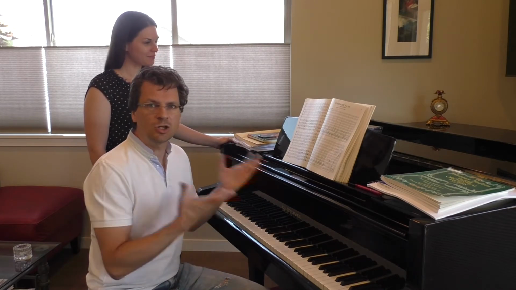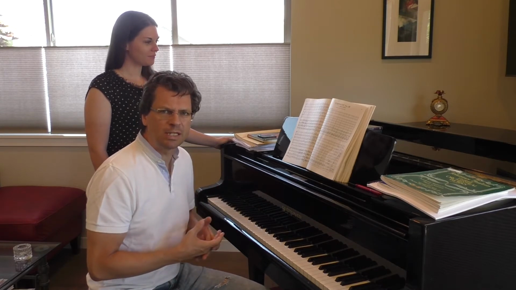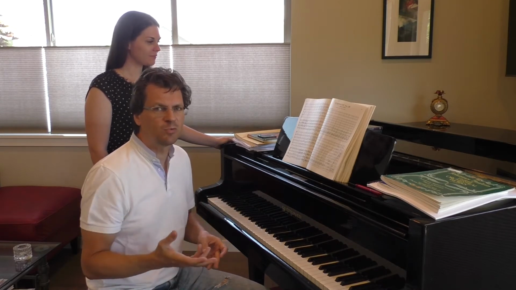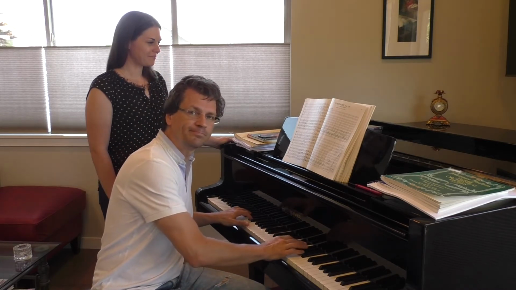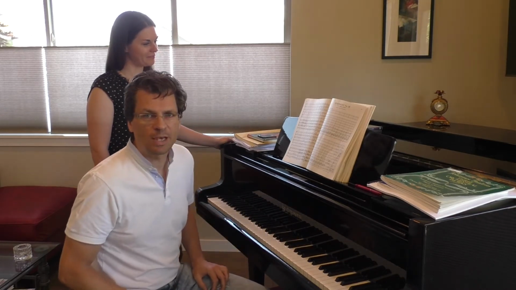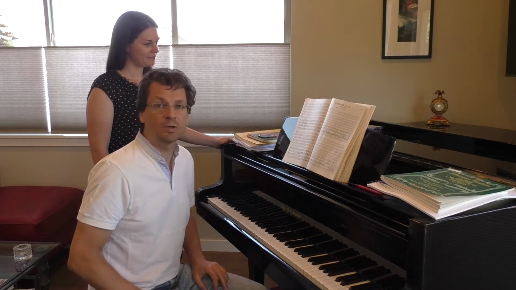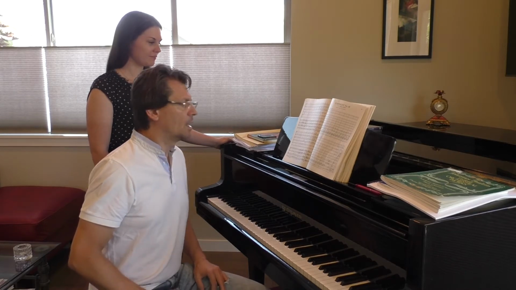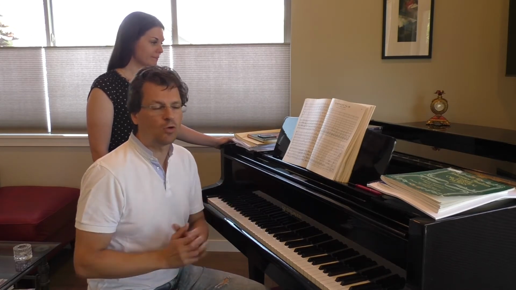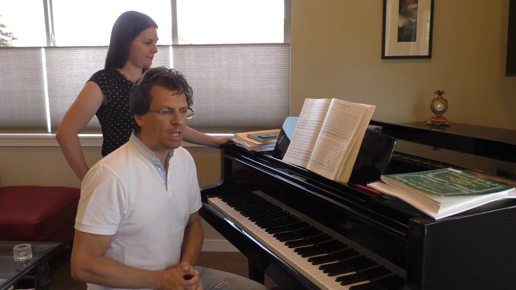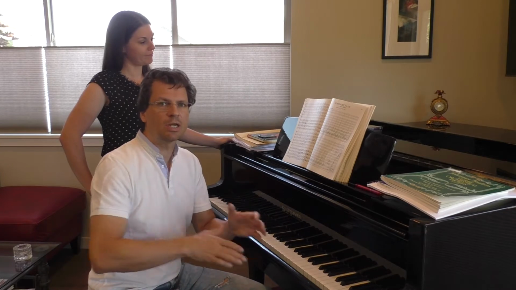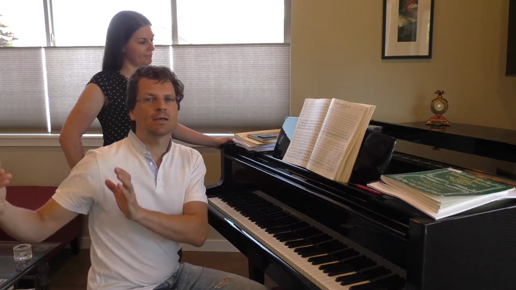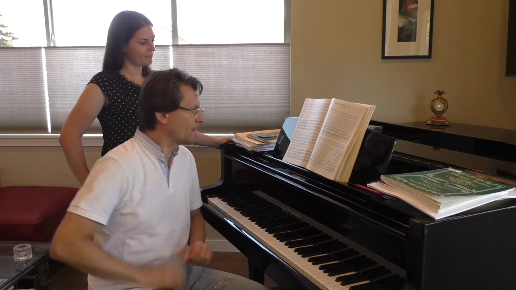So I chose a beautiful piece by Mozart, the first movement of his Symphony No. 40, to demonstrate to you what sonata form is. I have to give you a brief overview. Sonata form has three main sections: an exposition, a development, and a recapitulation.